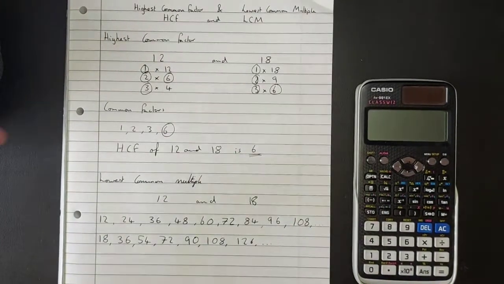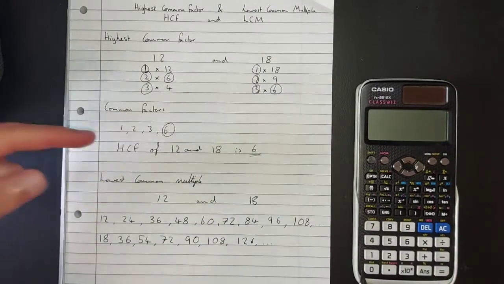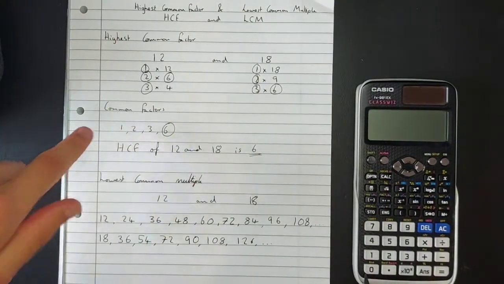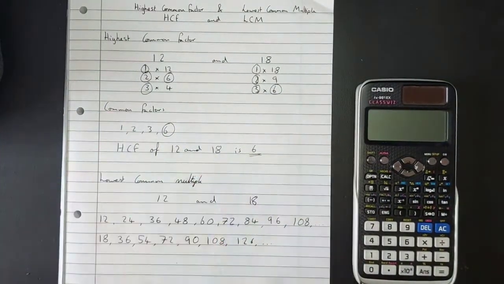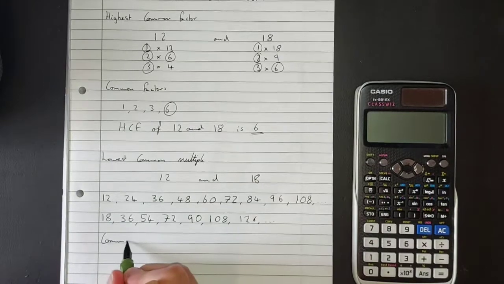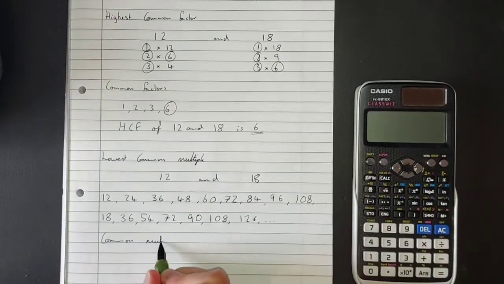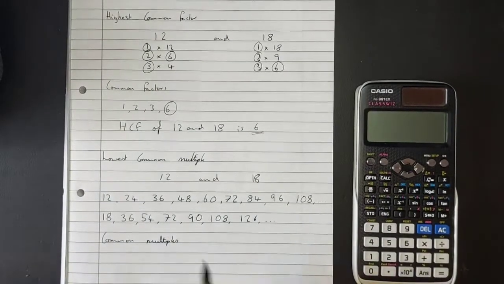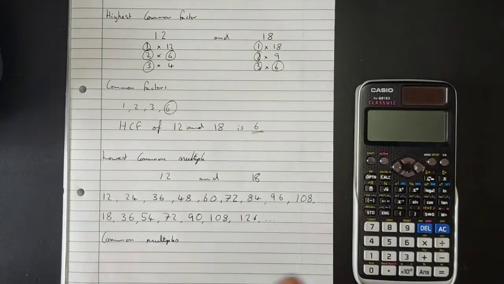Okay, so unlike when we did common factors, we ended up with a list of just a set number. So in this case, it was 4. If we were to list all of the common multiples of 12 and 18, that list would go on forever.